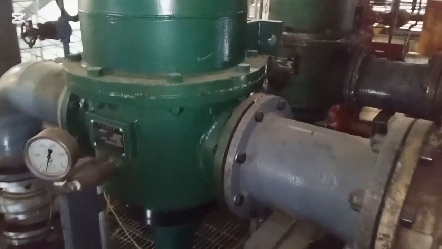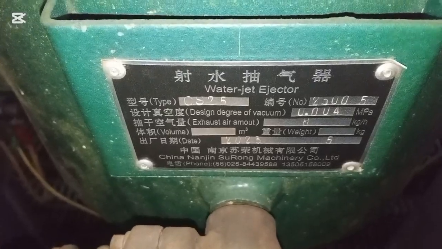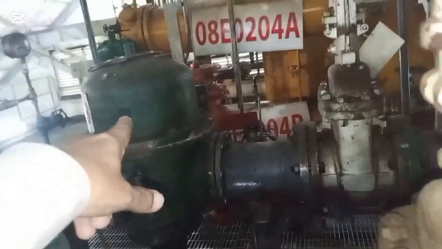This is the power plant ejector unit. You can see its nameplate. What are these ejectors? And here is the second ejector. This is one unit and that is another unit. And you can see this is the water inlet line.